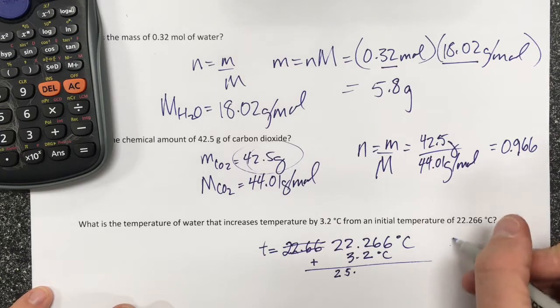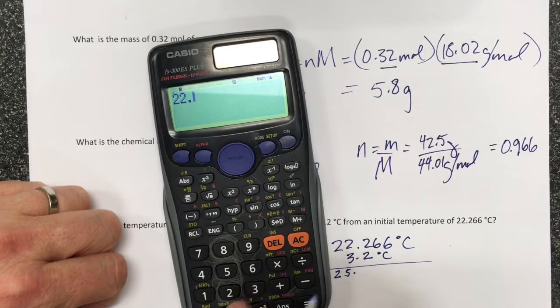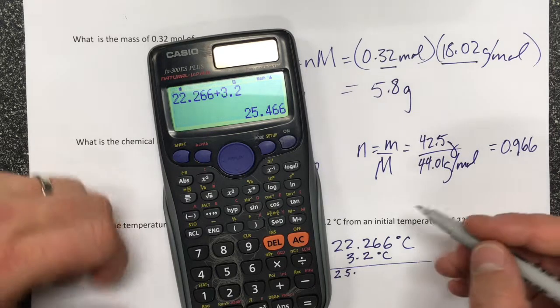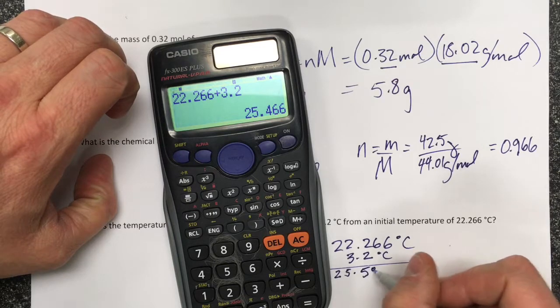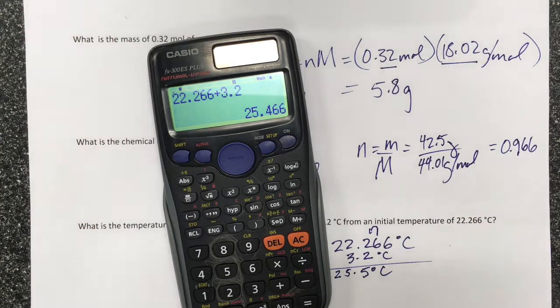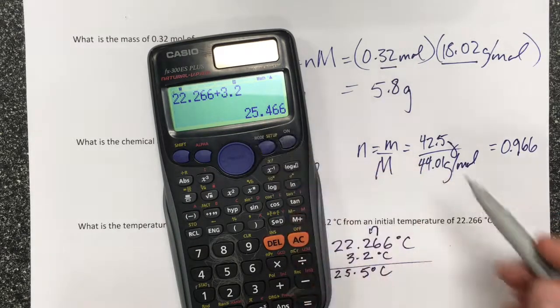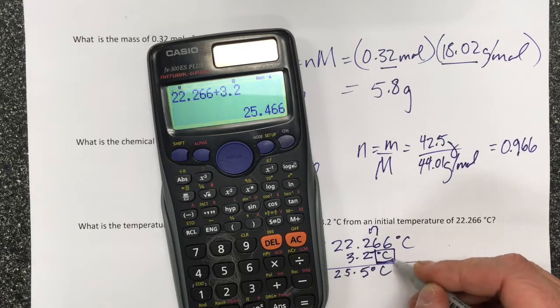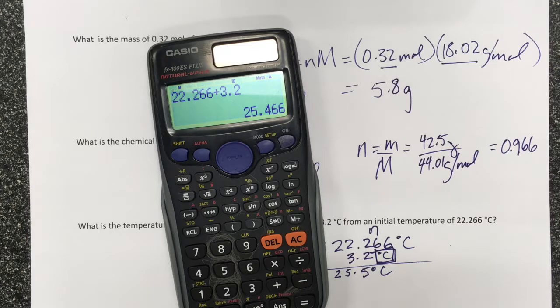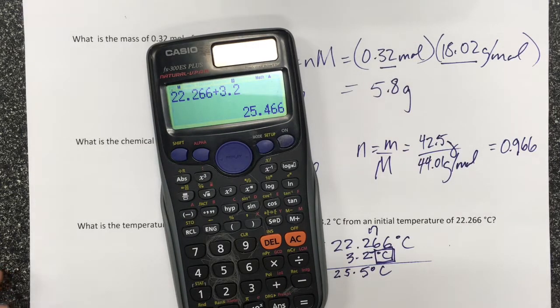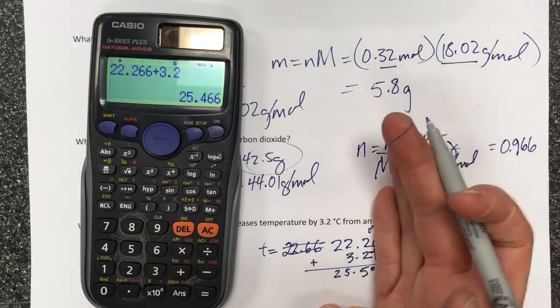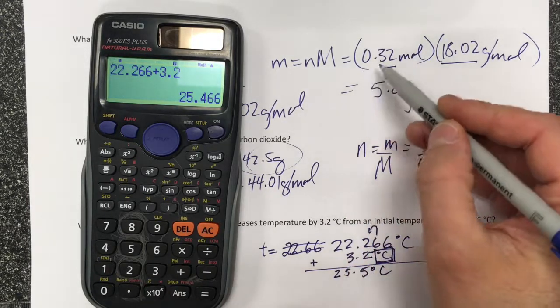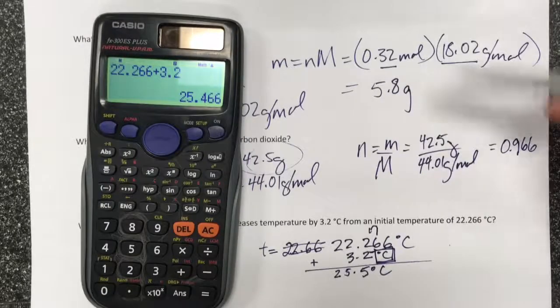If I put that into my calculator, I get 22.266 plus 3.2, and I'm going to round it up to 25.5 degrees Celsius, because the next number is going to make it greater, so we round it up. But we can't have this much accuracy because I don't literally know what these numbers are. I know they're not going to be smaller than that. So this is how we manage our significant digits when we add and subtract. You have to line it up, and you take the least number of significant digits as decimal places. Significant digits in multiplication and division are reflected by taking the least accurate measurement. Hopefully that helps you understand significant digits.